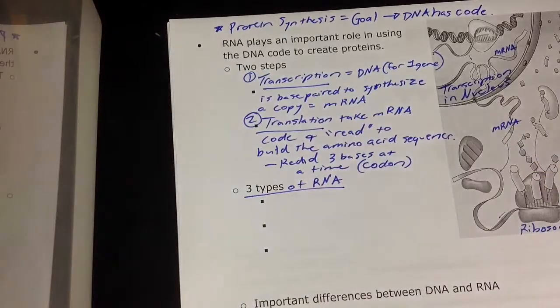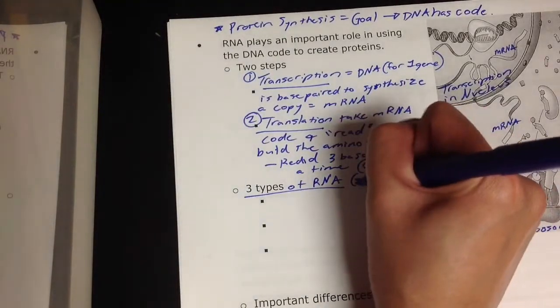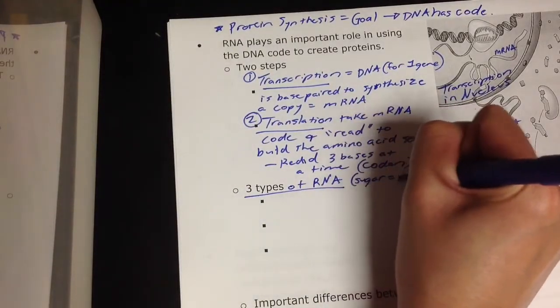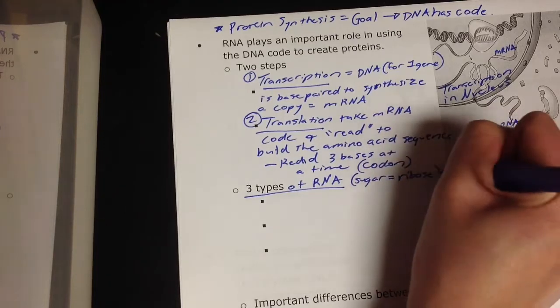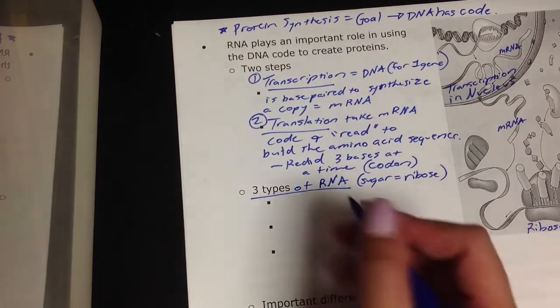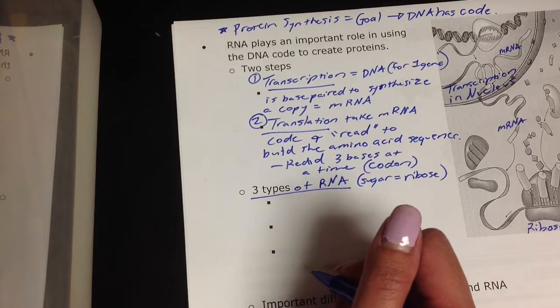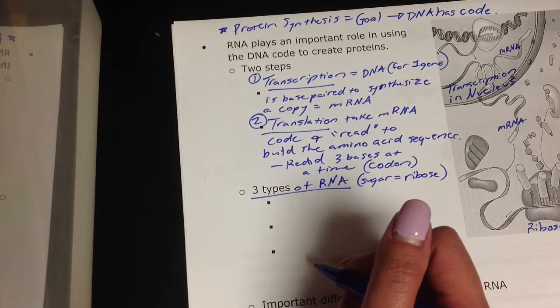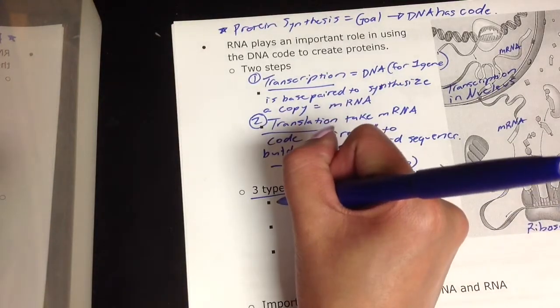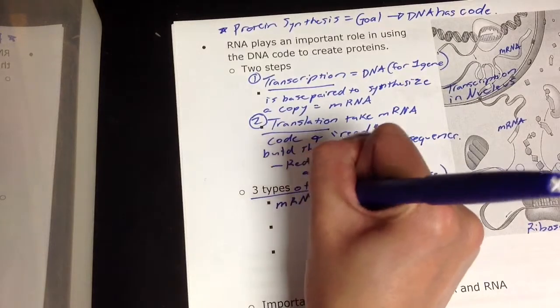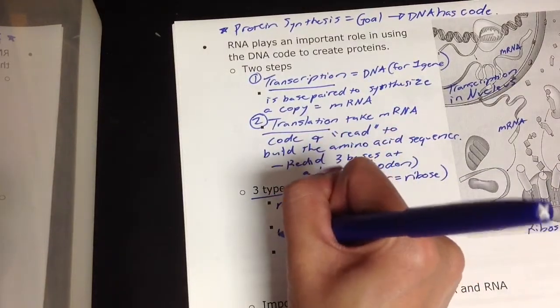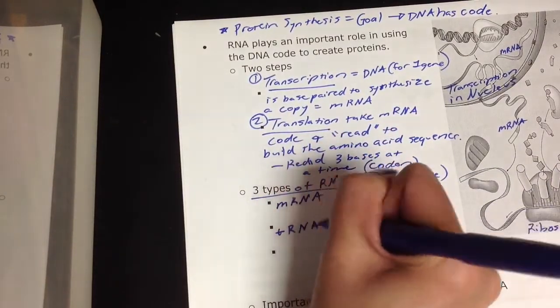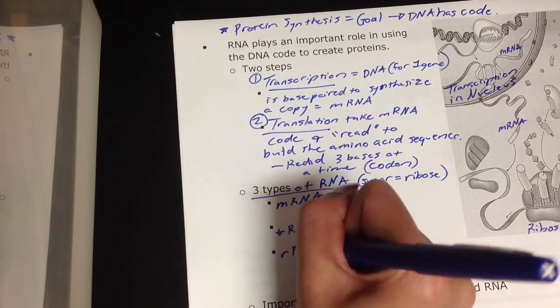The reason why it's called RNA is because of the sugar known as ribose. The 3 types of RNA are mRNA, tRNA, and rRNA.